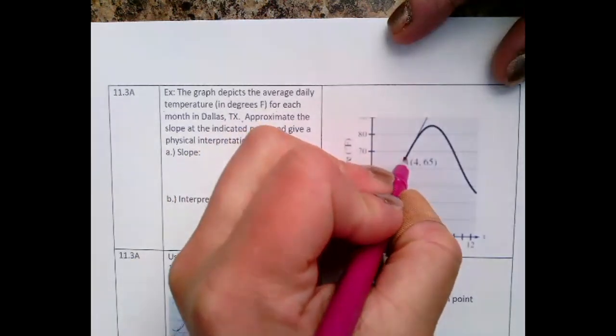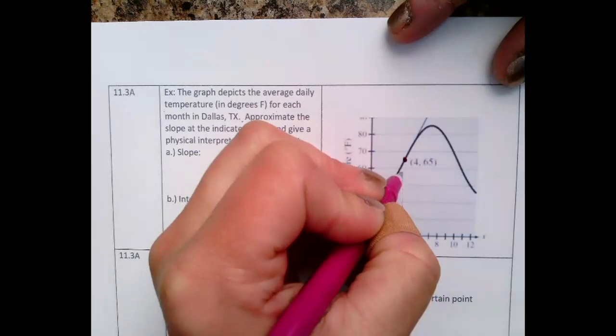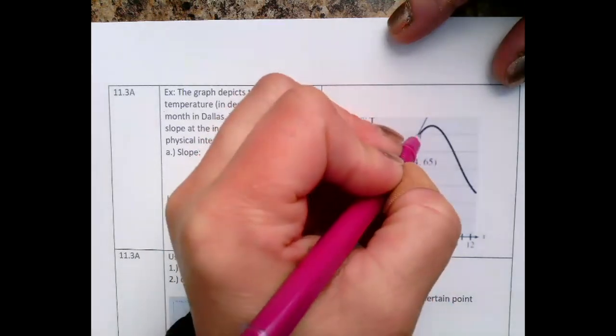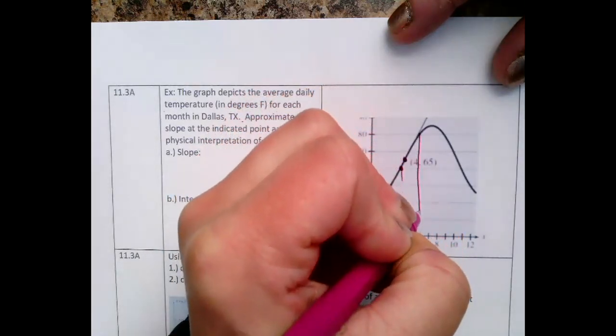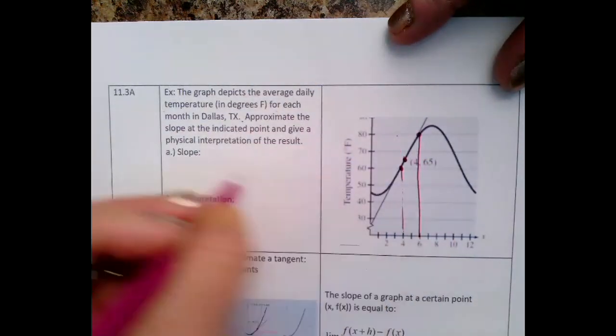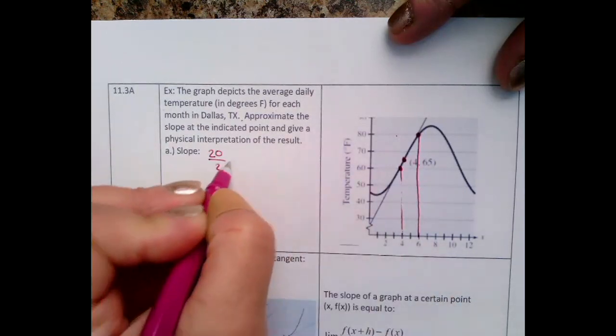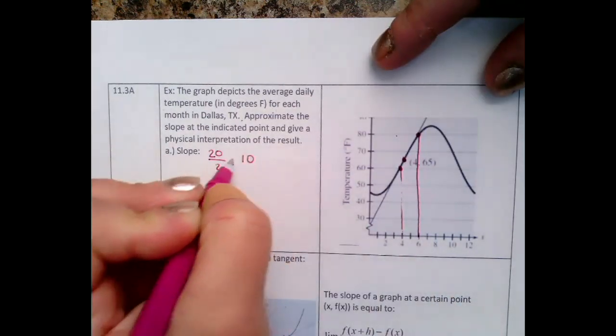Our first thing here, at this point, what is our slope going to be? I'm going to say from here to here. My rise is going to be 20, and my run would be 2. So my slope is going to be 10.